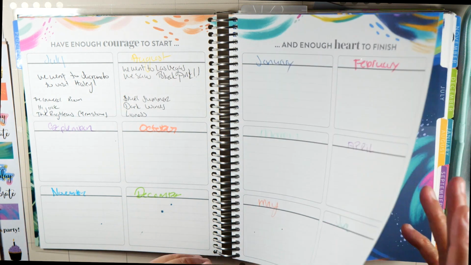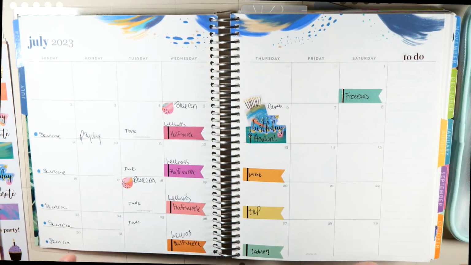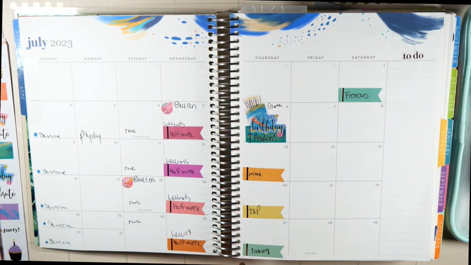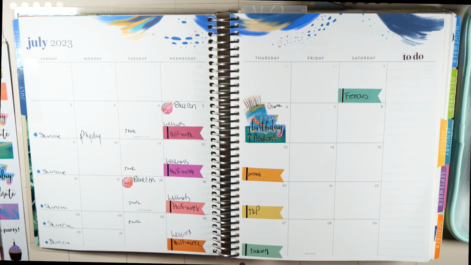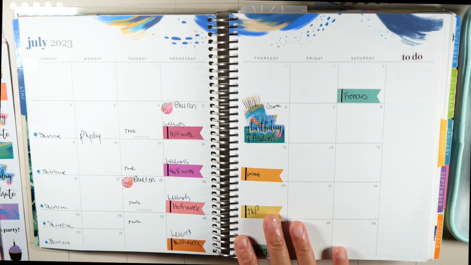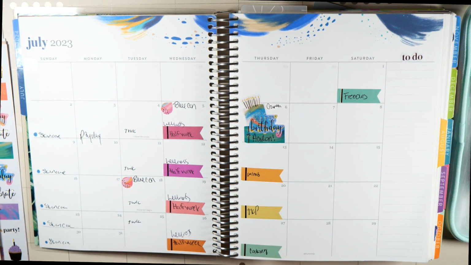All right, so moving on. So this was July. Typically, I don't use my monthly pages. I wasn't using them. But you know what? I was like, I have all of this washi. I have all of these stickers. Let's put it to use, you know? So this month, I used the stickers that came in the back of the Erin Condren planner. And I wrote down things that were important, things that were related to my Patreon page and whatnot.